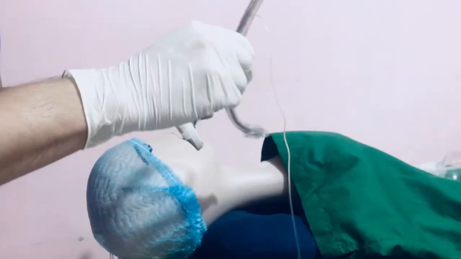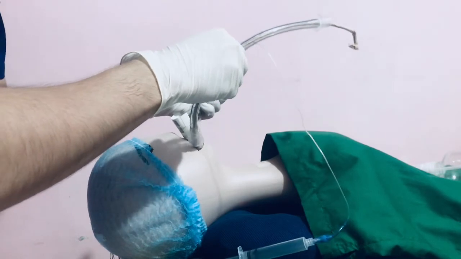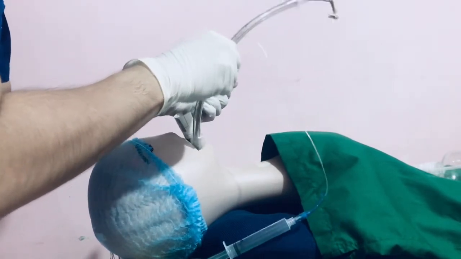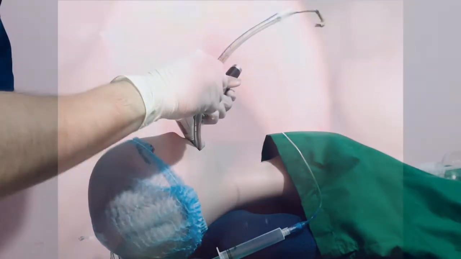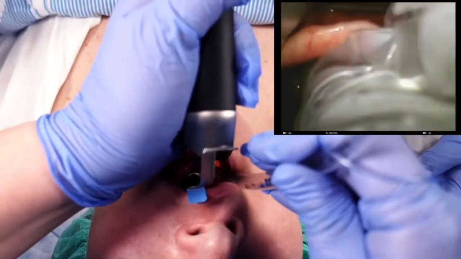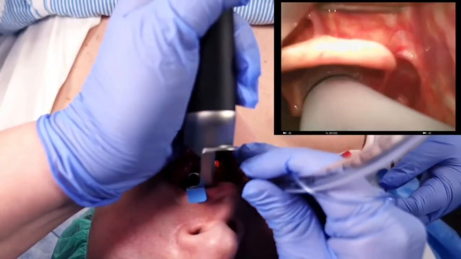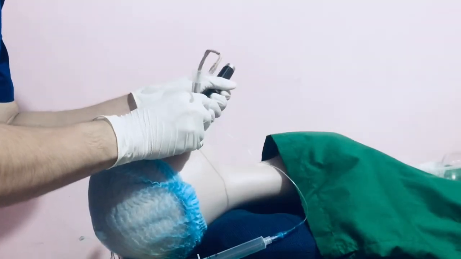Hold the ET tube with your right hand in a pencil grip. Insert the ET tube on the right corner of the mouth and guide the tip toward the glottic opening. Advance further until the cuff is about 3 to 4 centimeters beyond the vocal cords. The ET tube should be about 21 to 22 cm in.